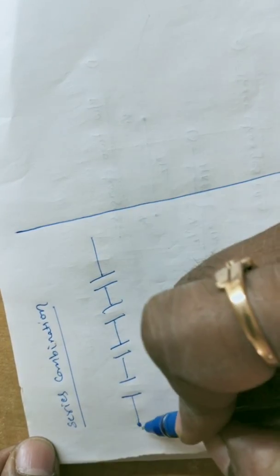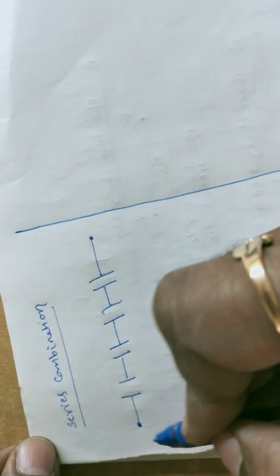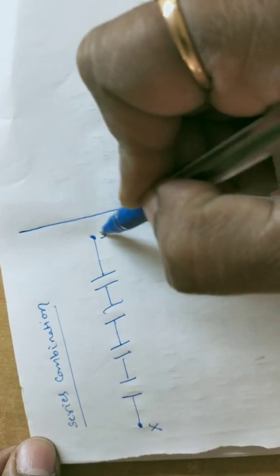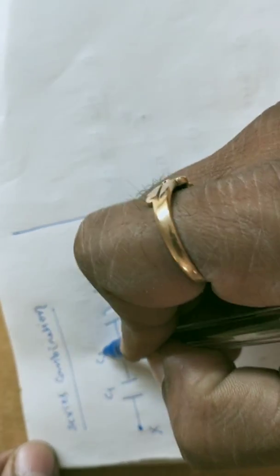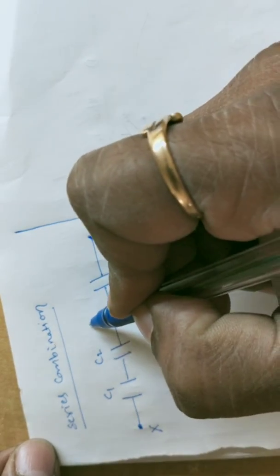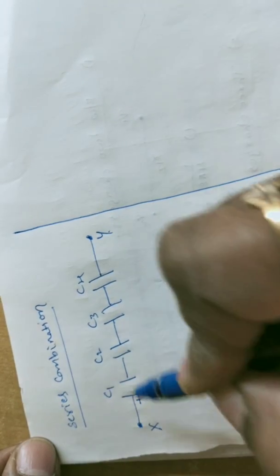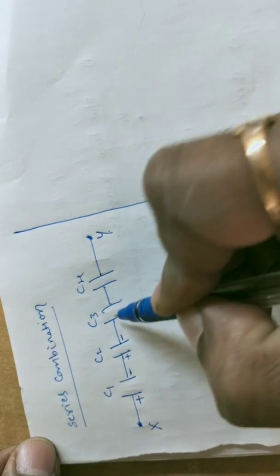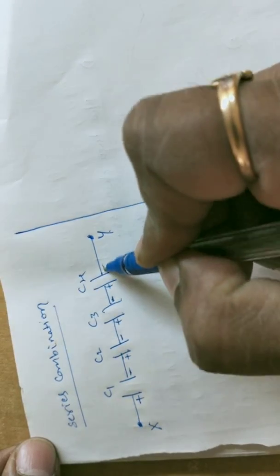This is one terminal, maybe X, and this is the other terminal, maybe Y. The first capacitor has capacitance C1, the second has C2, the third has C3, and the fourth has C4. Let this be the positive terminal and this the negative terminal, and like that I am representing positive and negative terminals.